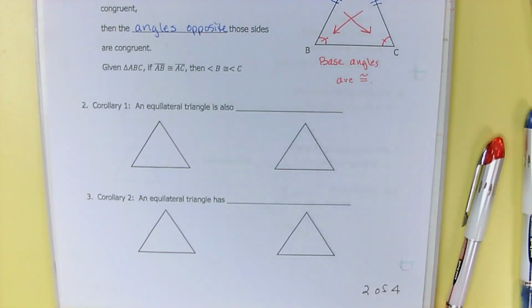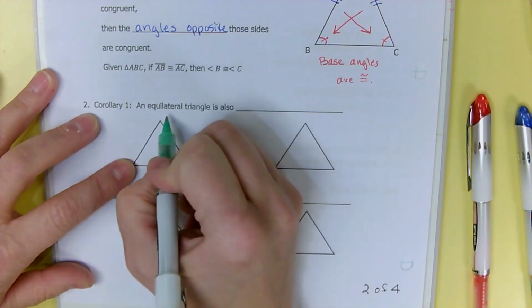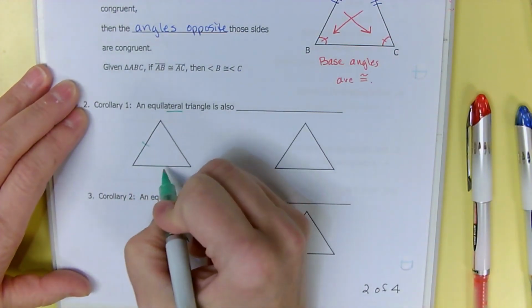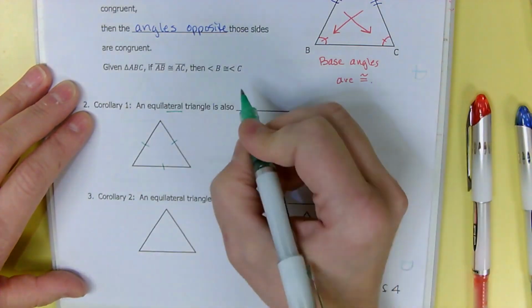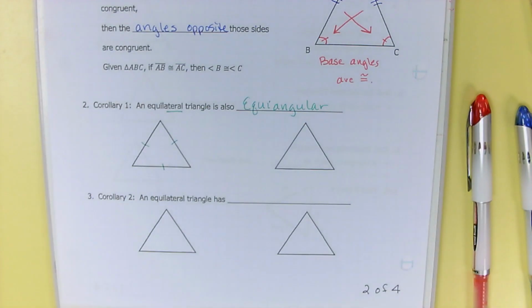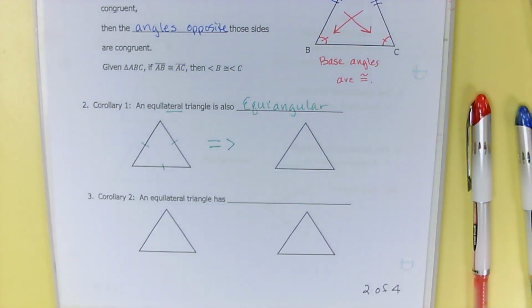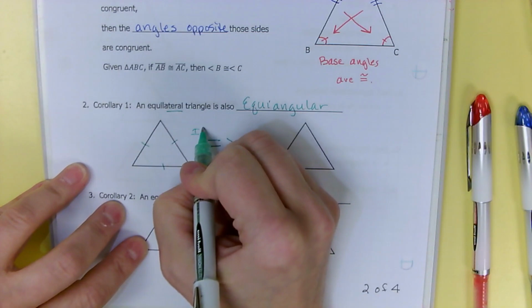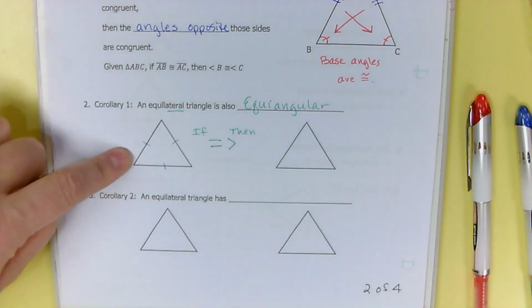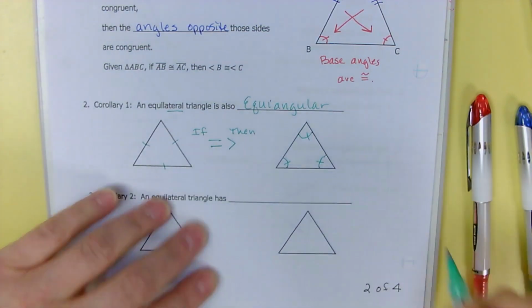So corollaries, remember, are attached to theorems, but they didn't have to prove them because they're considered a logical extension. So here's corollary 1. An equilateral triangle, so make all three sides of that equal, is also equiangular. So if it has equal sides, it has equal angles. Now I'm going to use the if-then arrow, which is the equal sign with the little arrow. And just on this one, I'll remind you, this is an if-then. So if three sides are the same, then three angles are the same.